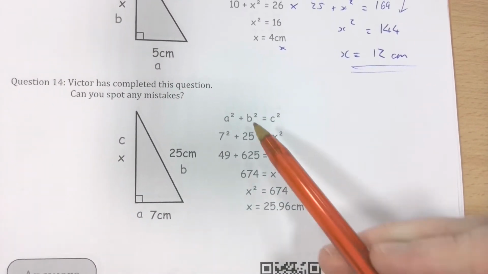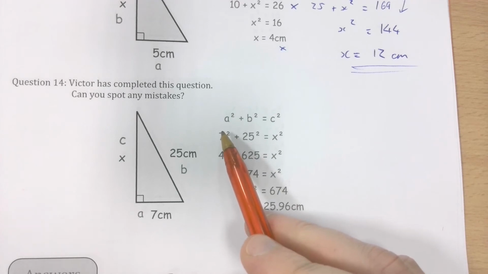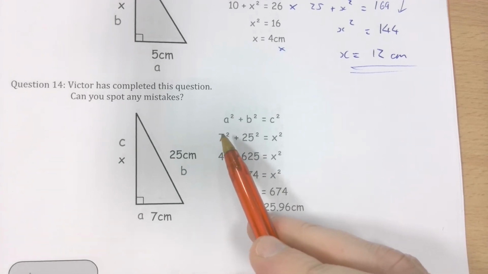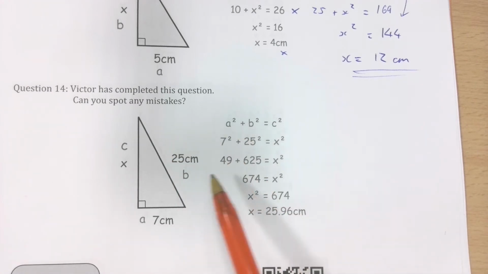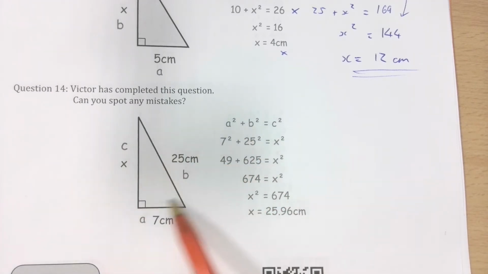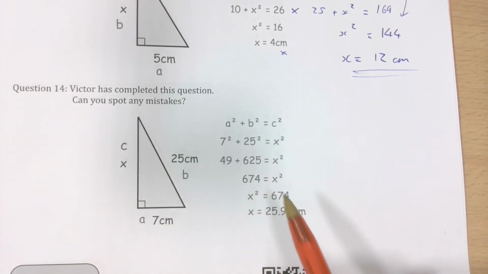Now, the next question down here, exactly the same idea. Are there any errors? a squared plus b squared equals c squared. Oh, crumbs. That's our error straight away. Because what's happened here is a slight mislabeling of the triangle has led to a significant error in which value we substitute into which place.